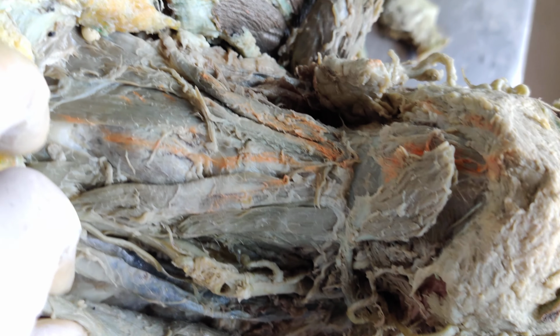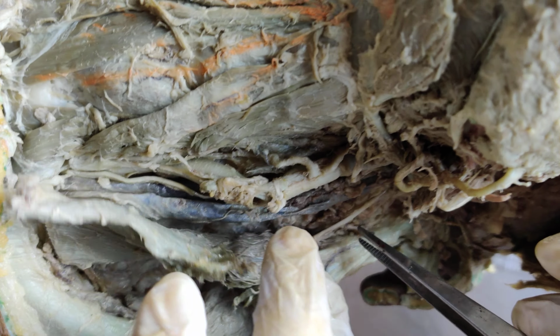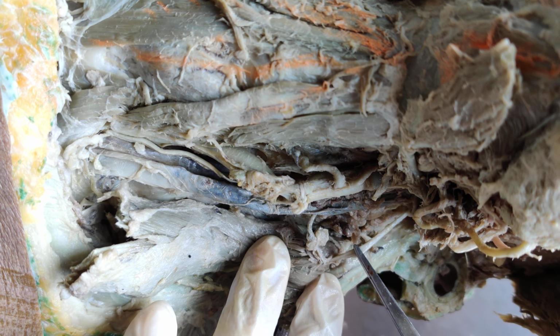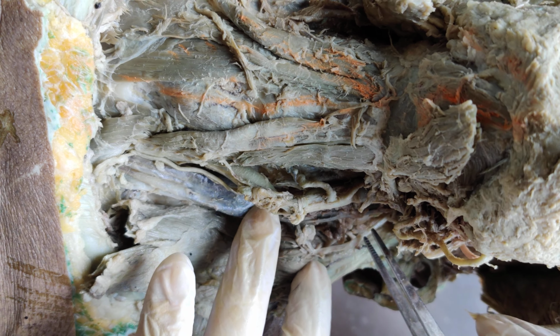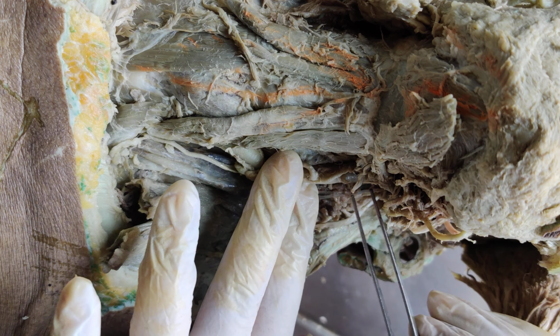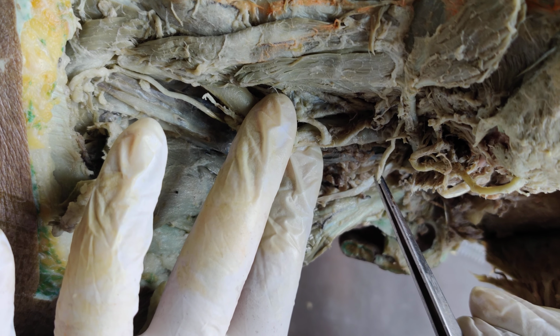Now the important thing is that you can see that this is the sternocleidomastoid muscle, and here it is receiving its nerve supply from the accessory cranial nerve, that is the 11th cranial nerve. So here in the neck we can see this is the 11th cranial nerve, this is the 10th cranial nerve, and here this is the 9th cranial nerve, that is your glossopharyngeal nerve.